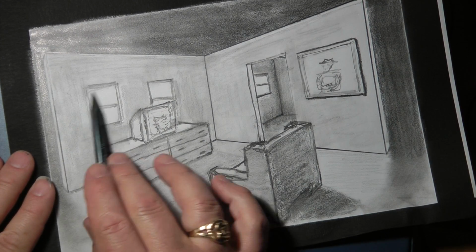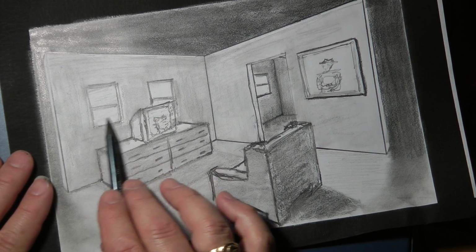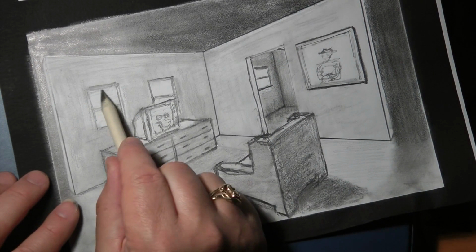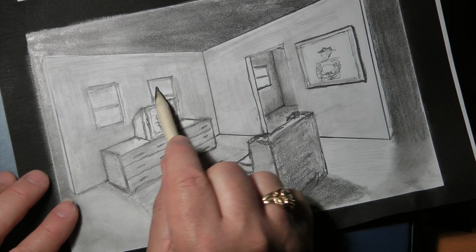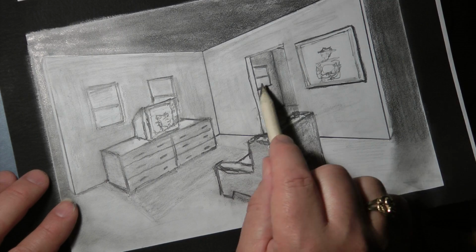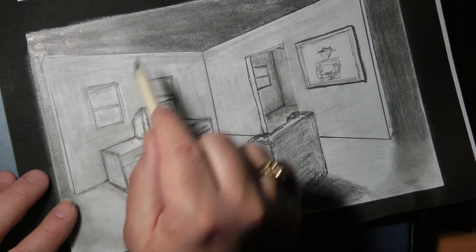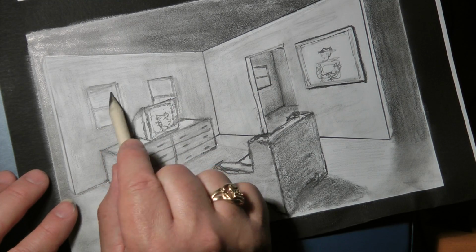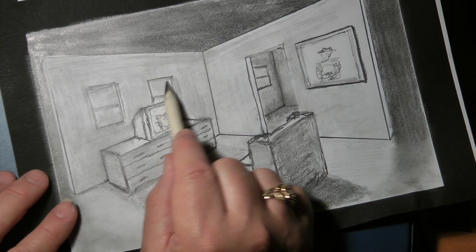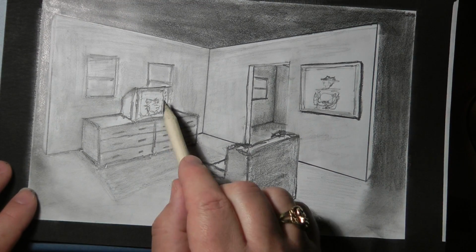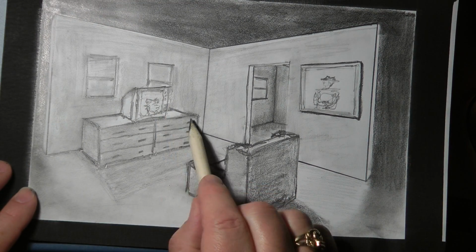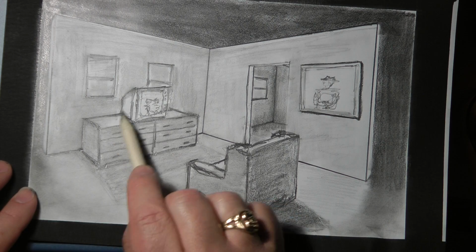I haven't gotten to that yet. I'm going to shade them just a little bit because they're a little bright. So I'm not going to use that. I'm going to use a blending stick. There we go. But they're not black. It's not like we can see that. So there is something back there. I just didn't put anything there. And we have our subject on the television, whoever that is. We're going to shade this in.